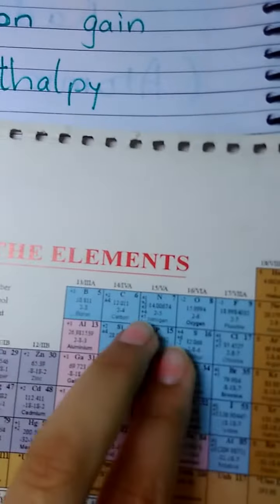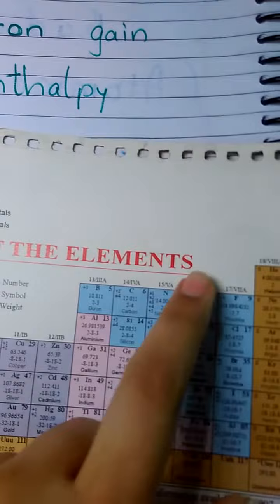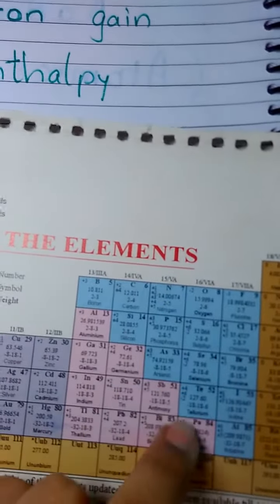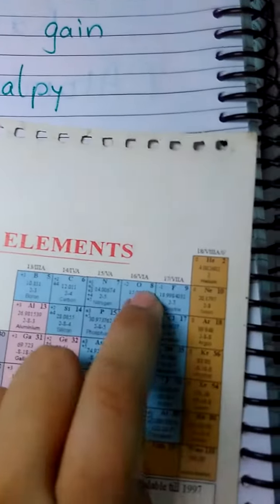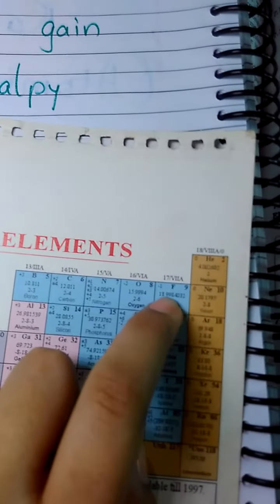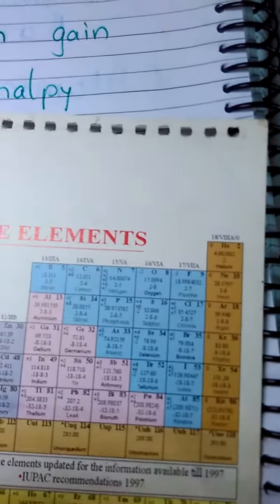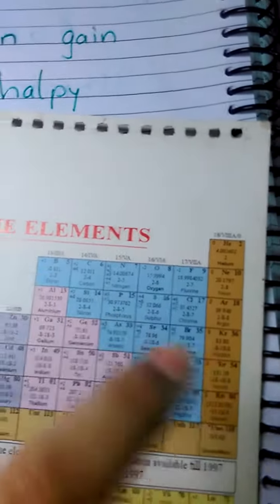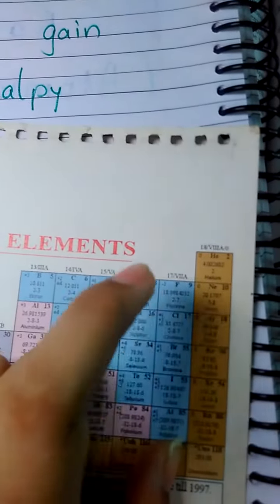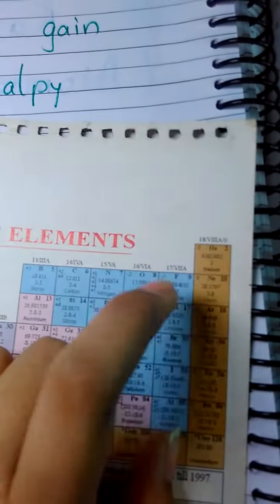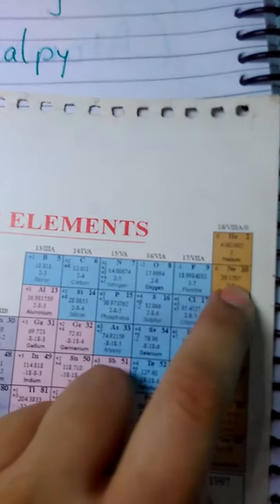I'm just comparing these two: this has more ionization enthalpy than this one in the same period. Now, this is because of the stability, and fluorine has a very, very high ionization enthalpy. Because it needs only one electron to move in, and it doesn't want to lose an electron, it just wants to gain one electron and be stable like neon, the neighbor.